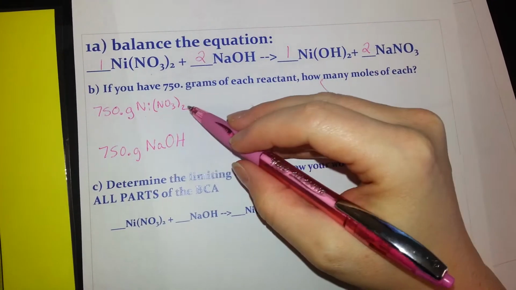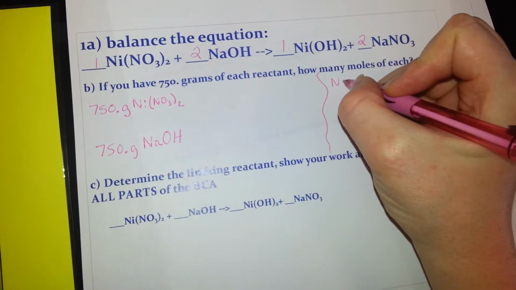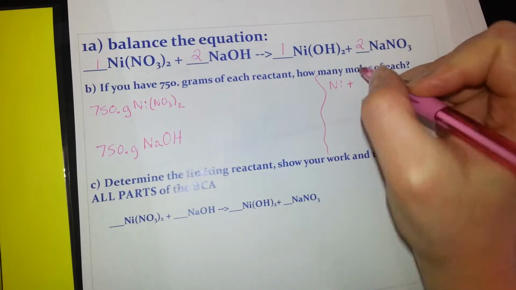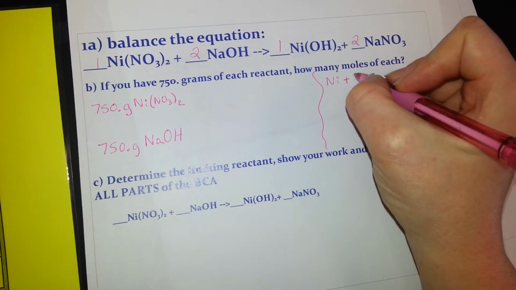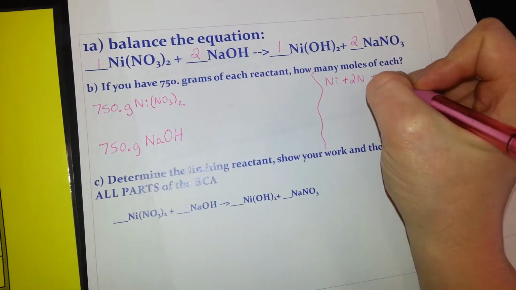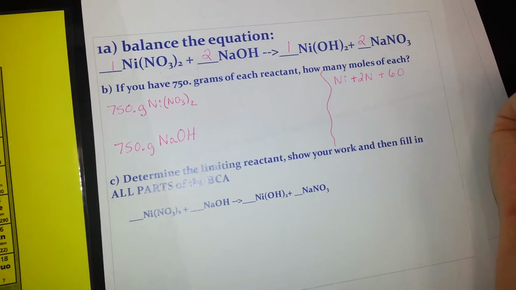So if we break down this compound, we have 1 Ni, because there's a subscript of 1 in there. So we have 1 nickel, plus the 2 distributes within the parentheses, so 2 times 1, we have 2 N's, and then 2 times 3 is 6, so we actually have 6 O's in this compound.